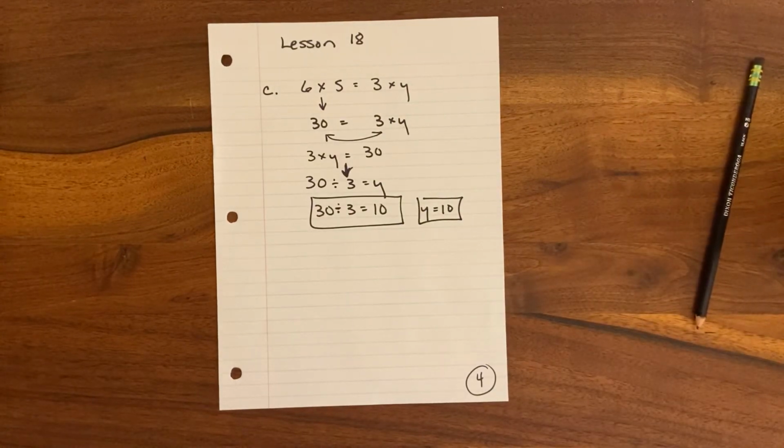Okay, so this gets a little bit harder with missing numbers. Make sure and check your work. Make sure it makes sense. It's a reasonable answer. And that's going to be very helpful to you. Good luck.